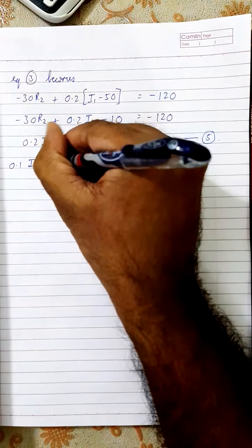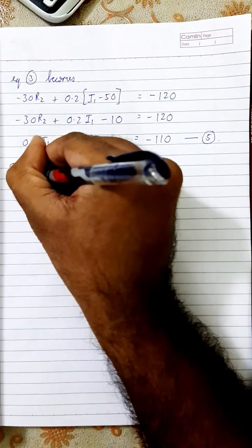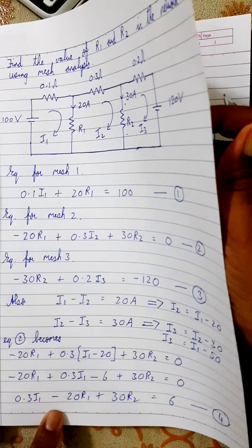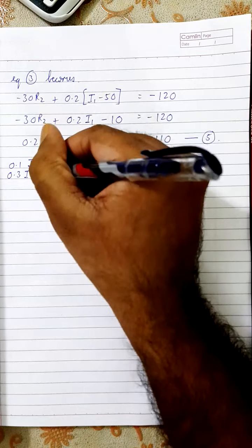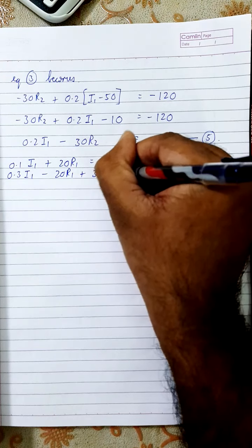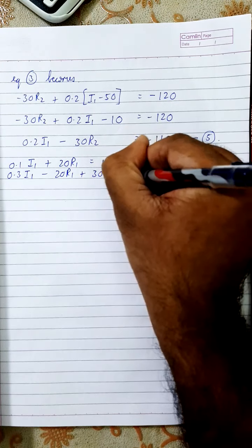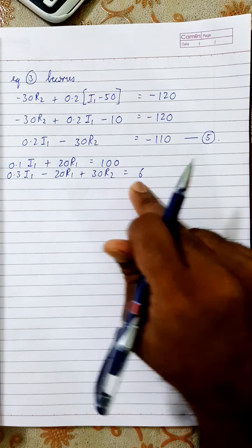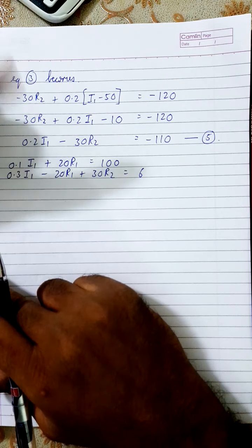The second equation I got is 0.3 I1 minus 20 R1 plus 30 R2 is equal to 6.